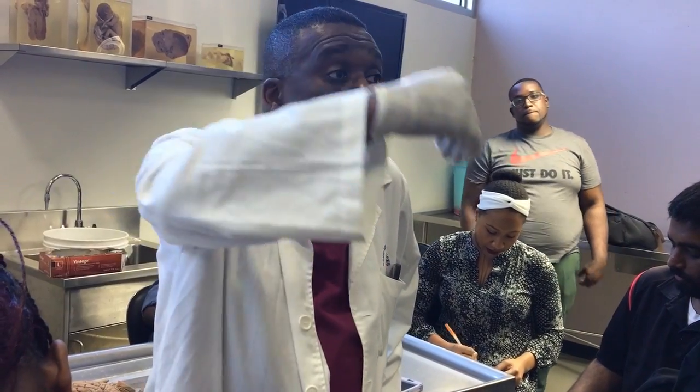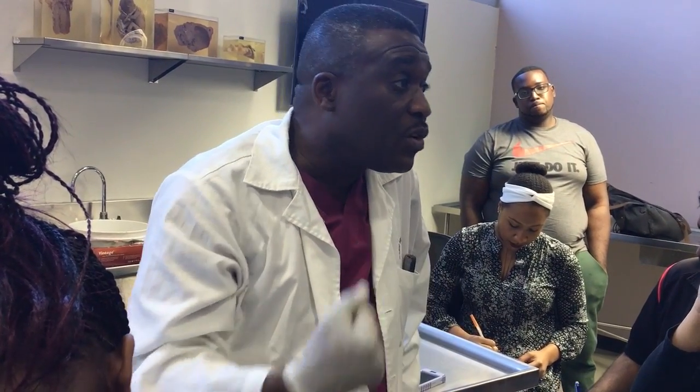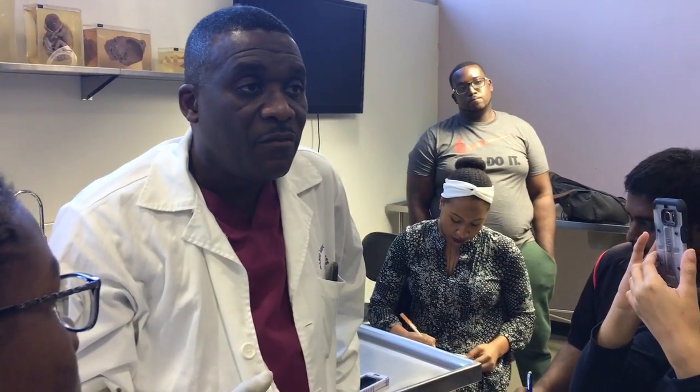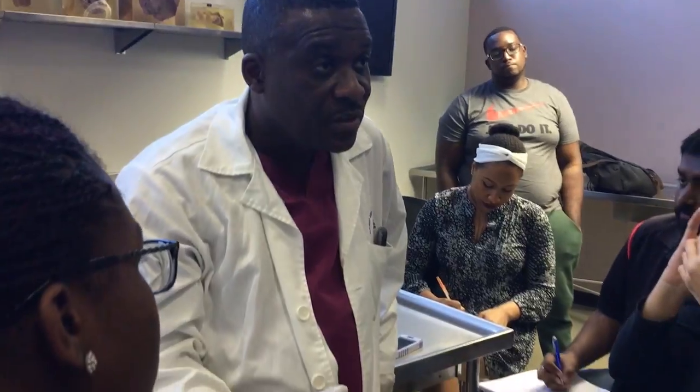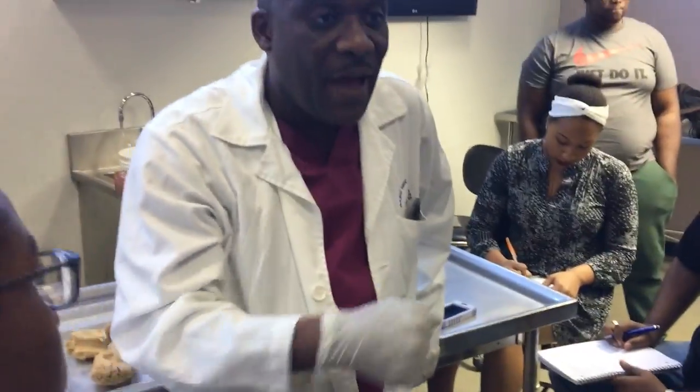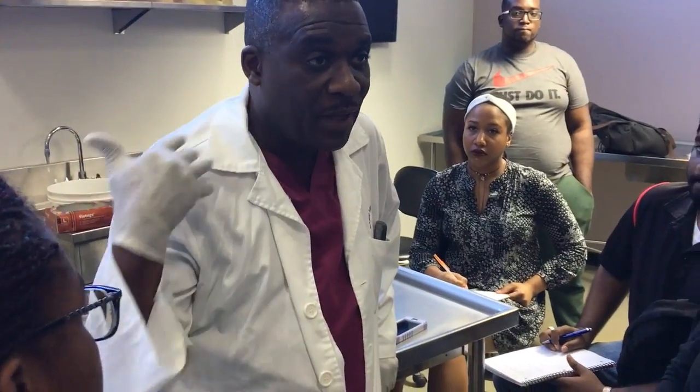Good. Now guys, the descending motor pathways, for example, the corticospinal tract, when they leave the cortex, the destination is to go to the spinal cord, to synapse on what? Ventral motor neurons in the ventral horn. And the axons of those ventral motor neurons will constitute what? The brachial plexus and the lumbosacral plexus.